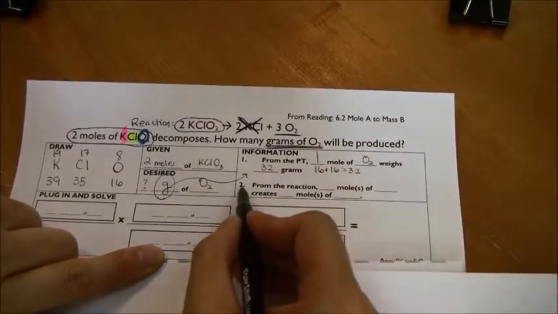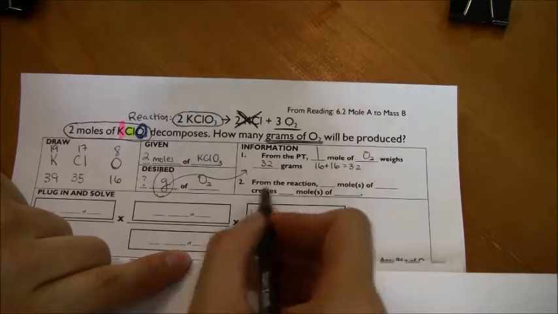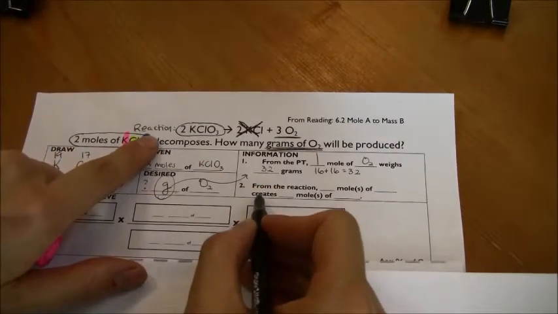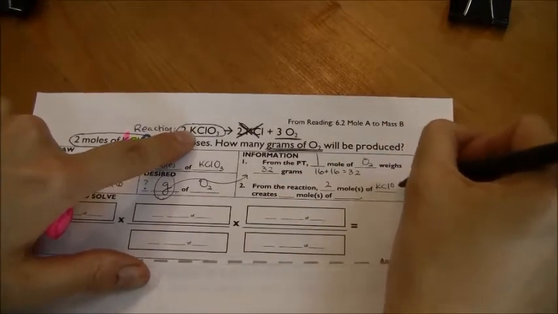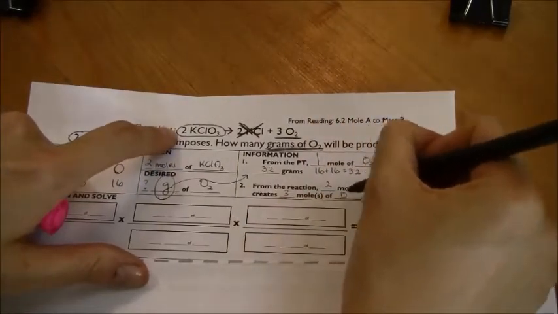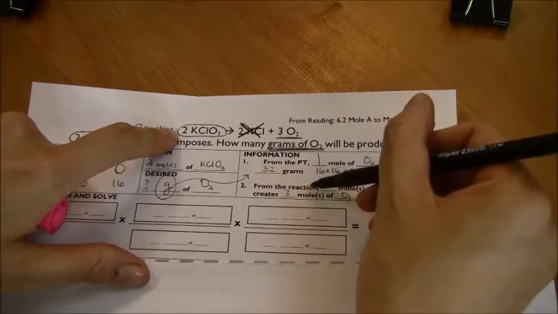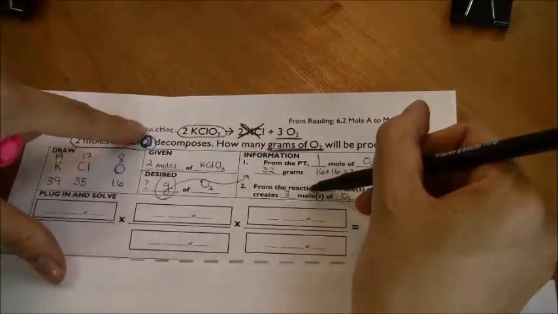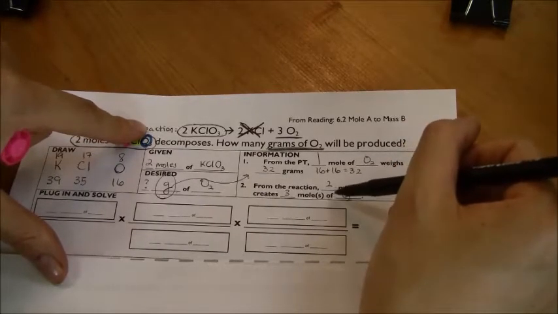Alright, now this part, number 2. From the reaction, blank moles of something will create blank moles of something else. So remember, right from the beginning, we labeled this the reaction. From the reaction, 2 moles of KClO3, I'm just looking at the coefficient, creates 3 moles of O2. So the first clue is from the periodic table. The second clue is from this reaction up here. So it's really important to annotate the top part, because if you don't annotate, you might not know where these coefficients are coming from. All right, at this point we have one more step to go.